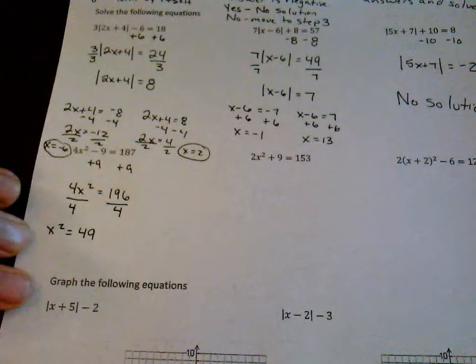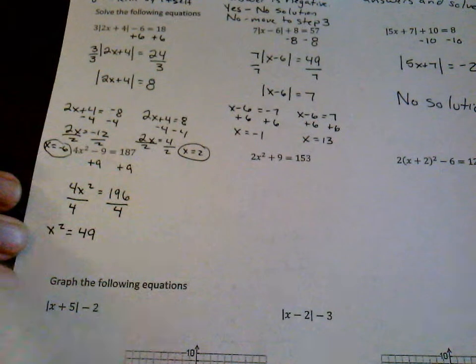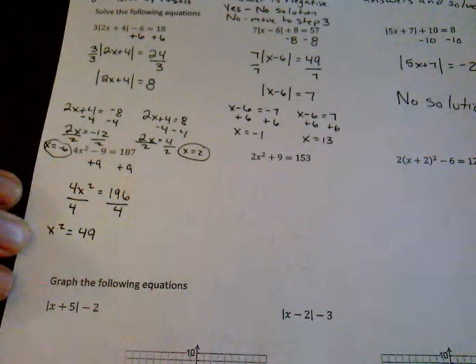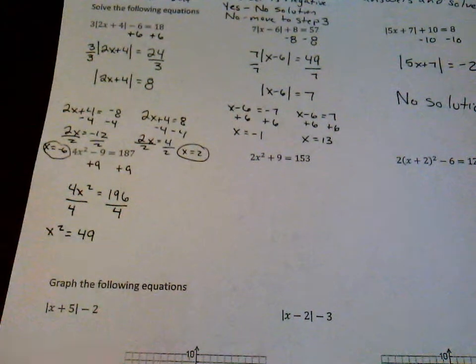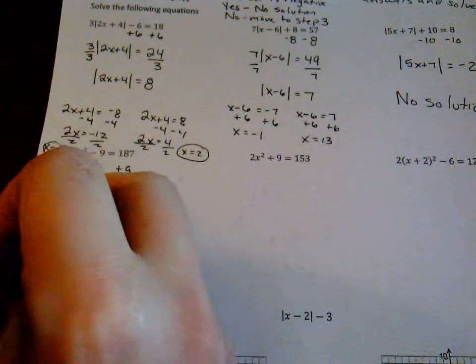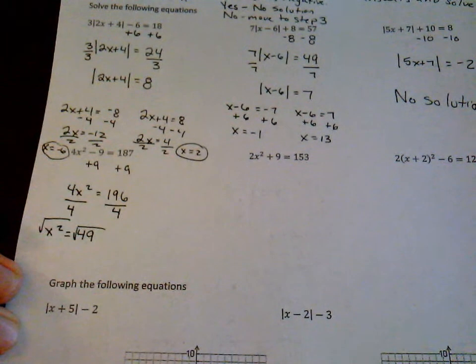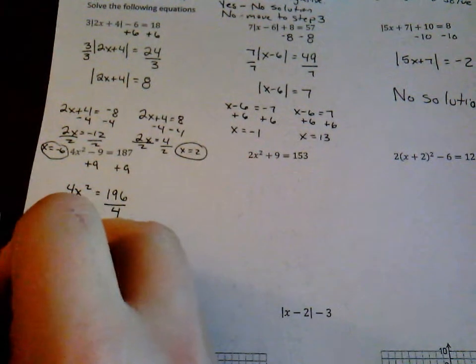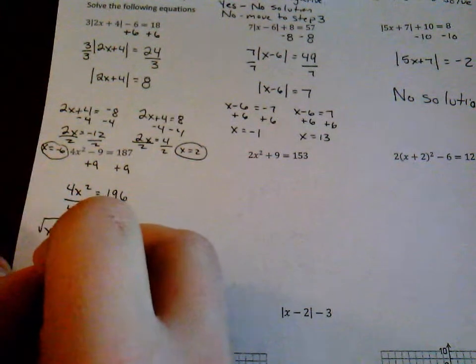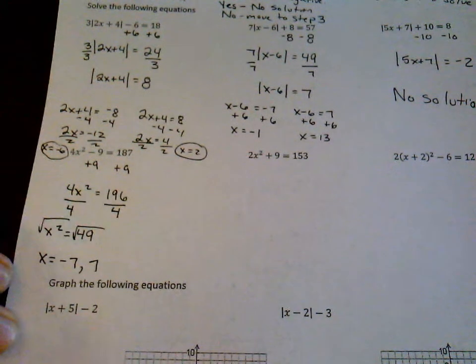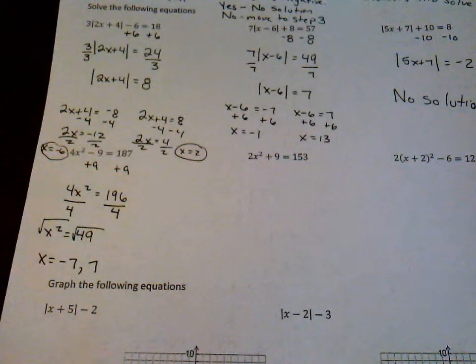Alright, so now step 2, check if answer is negative. The answer is not negative, so step 3, make 2 answers and solve. This is pretty easy because we had to square root both sides. And you get x equals negative 7 and positive 7. Those are our 2 answers. We didn't actually have to really solve because x isn't really next to anything.